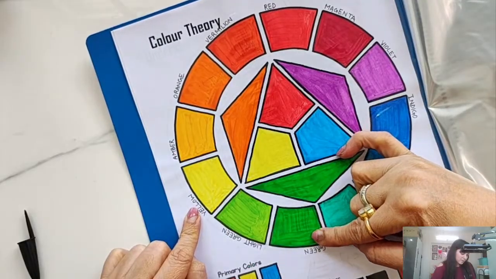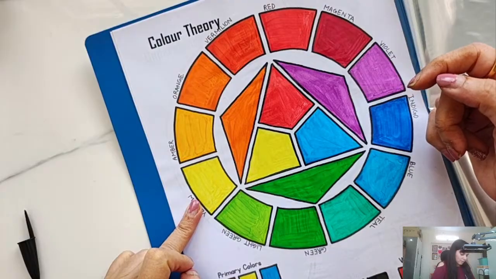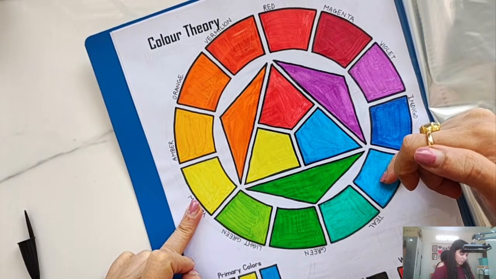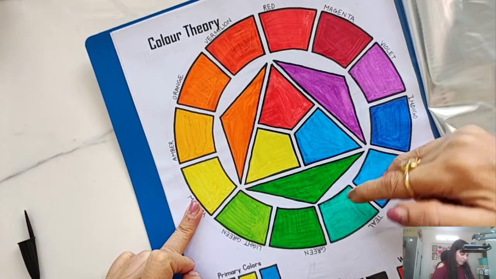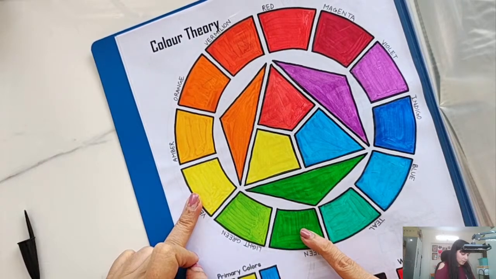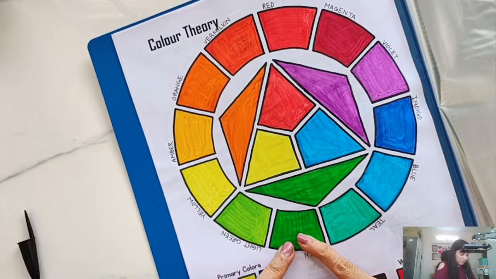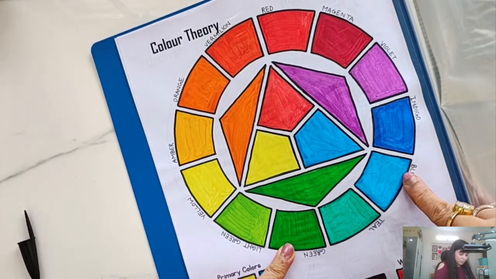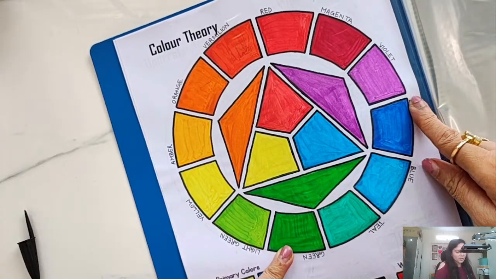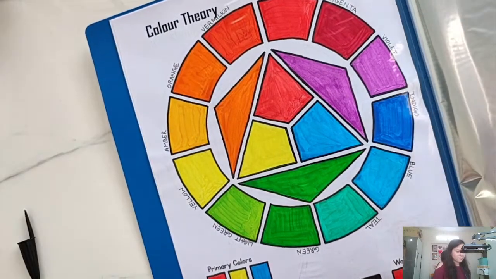When we mix yellow with our another primary color blue, we get green secondary color. Then when we mix yellow with our secondary color green, we get light green. When we mix secondary color green with blue, we get teal. Same way, we get all the wheel colors on the color wheel.